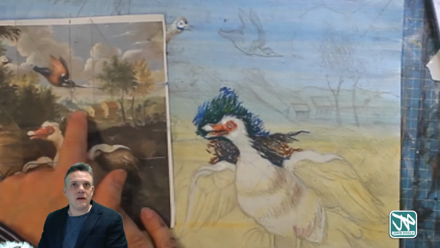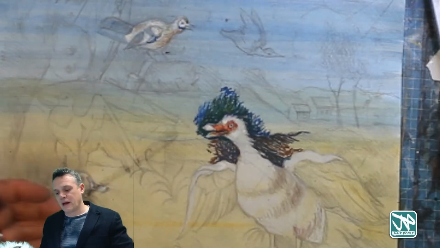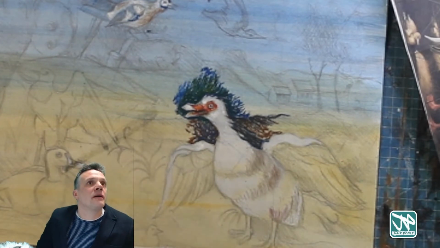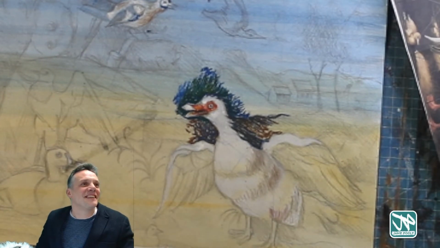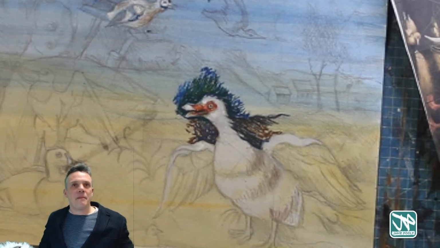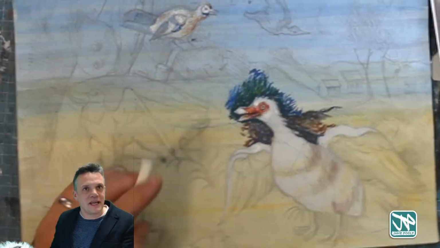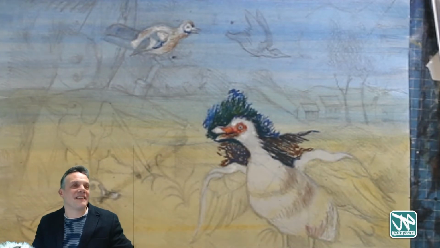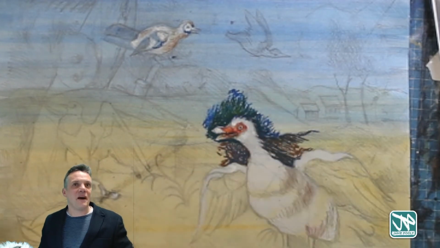One of the things, as I said, I really love about this picture is the composition, but I love the character of the bird in the foreground, which was exactly where I started from in this piece. You'll see me adding details to a couple of the different birds in here. So we've got a jay at the top and a kingfisher just above the white bird in the foreground.